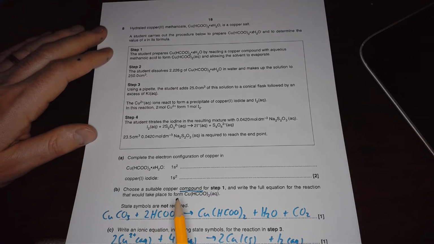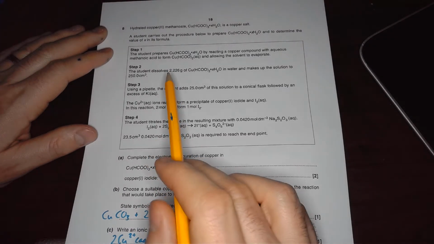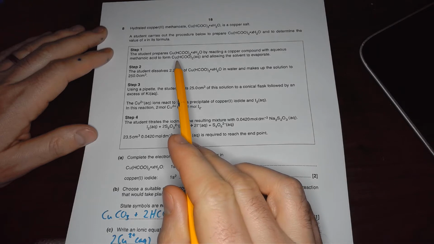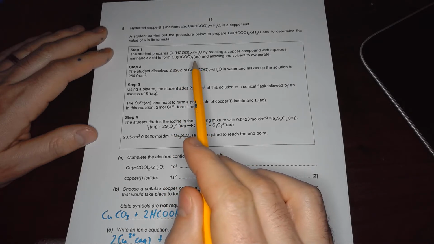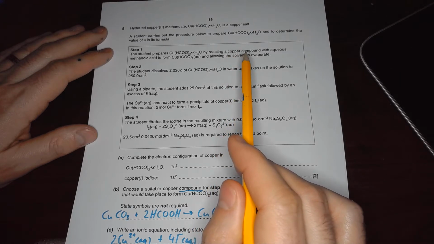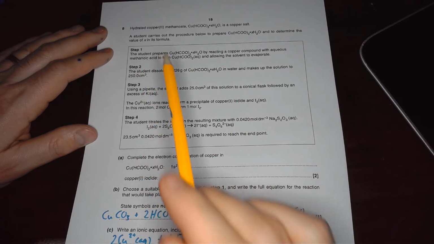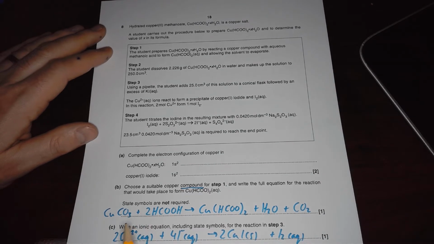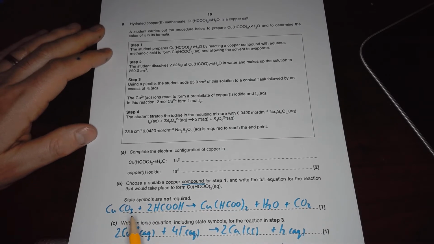Okay, so first question is for step 1. You can see they made this copper methanoate compound, and they did that by reacting a copper compound, not copper itself, with methanoic acid. So you can choose any copper compound: copper oxide, copper hydroxide. I chose copper carbonate, and it's got to be with methanoic acid. Remember about methanoate ions, these are 1-, that's 2+, so you need 2 of these for every one of those, and that obviously causes balancing over here as well.